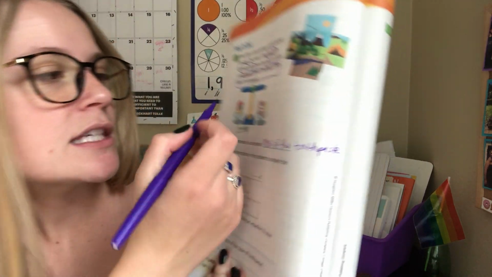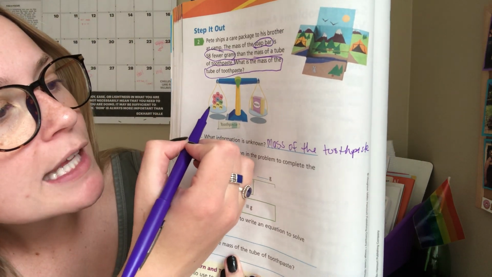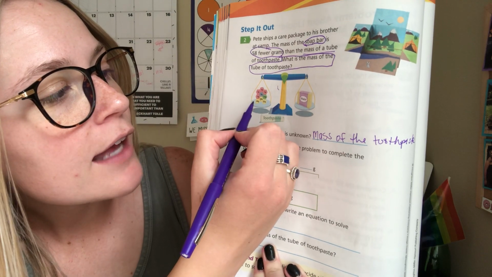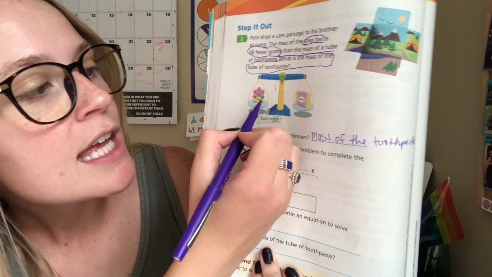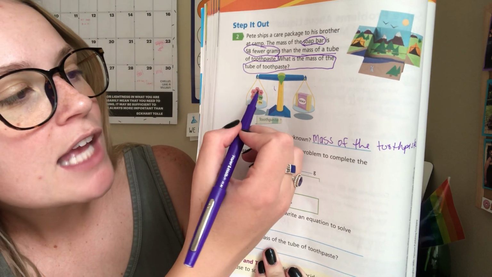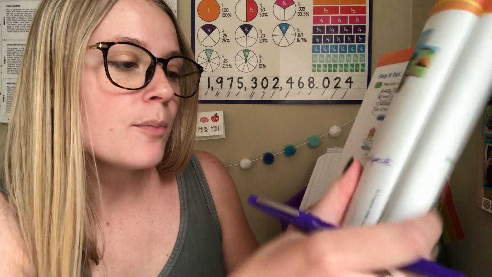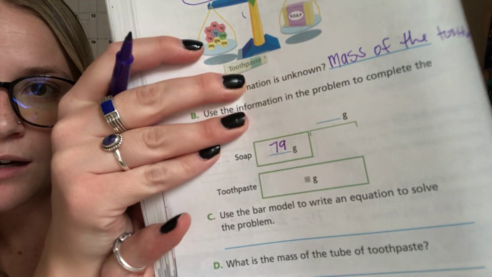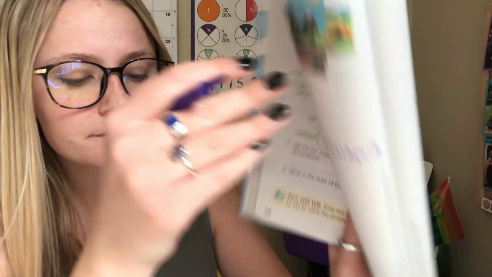So we just have to count this up. So I'm going to start with the 20s, 20, 40, 60, and then the 10. So now I have 60 plus 10 is 70. 70 plus 5 is 75, 76, 77, 78, 79. So the soap weighs 79 grams. So that's what I'll write there in the soap part.